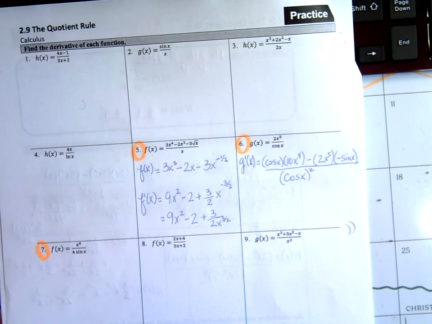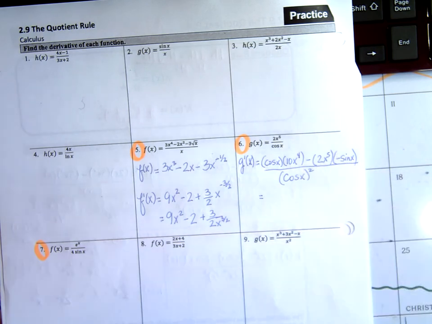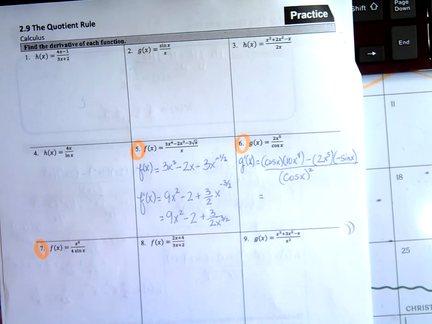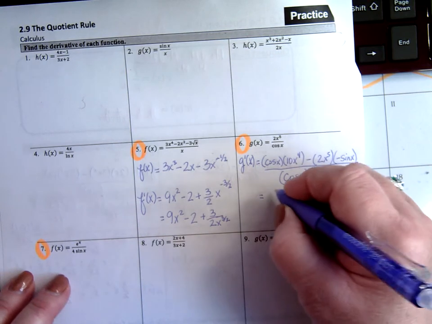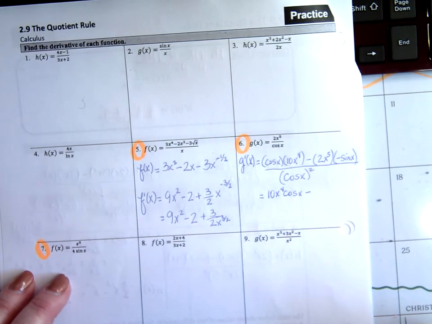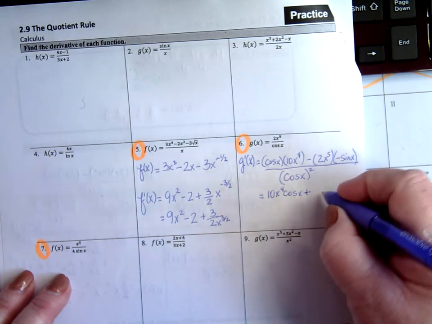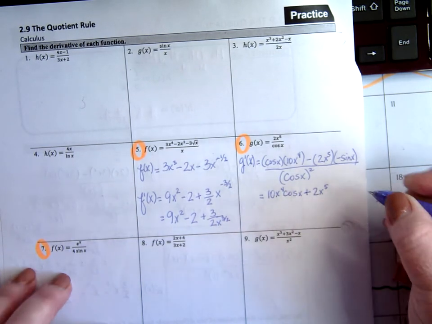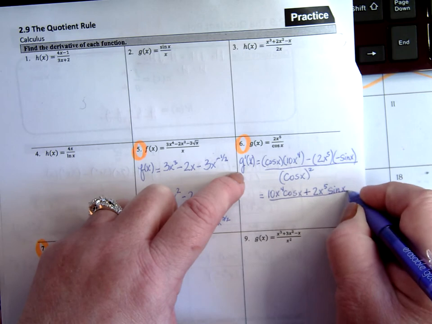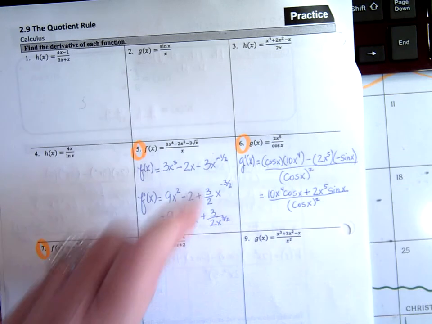Well, I can pretty that up just a little bit, because I got signs here that I need to do. Also, be careful that you realize that that's a negative sign, not a subtraction sign. Sometimes they get kind of confusing as you're writing it out. Just be cautious. So 10x to the 4th cosine of x is my first term in the numerator. My second term is a negative negative, making it a plus. And then I have a 2x to the 5th sine of x. And that is all over a cosine of x squared. You could also say cosine squared x. Remember, you can write that the 2 different ways.